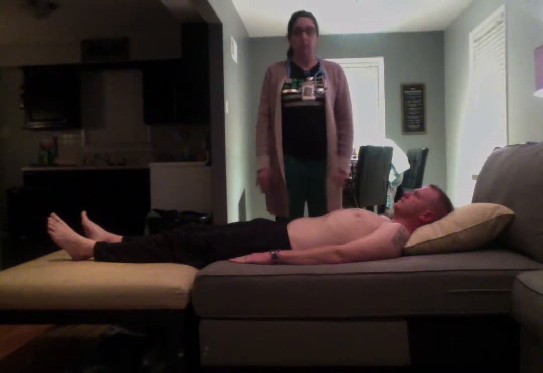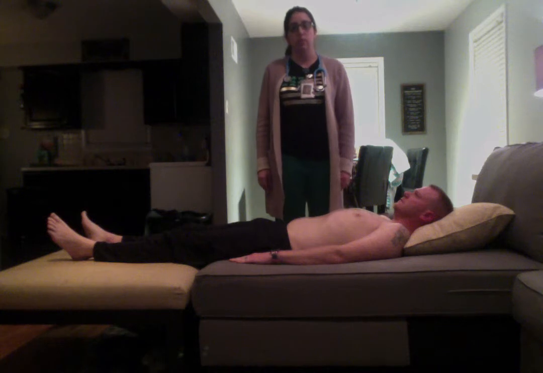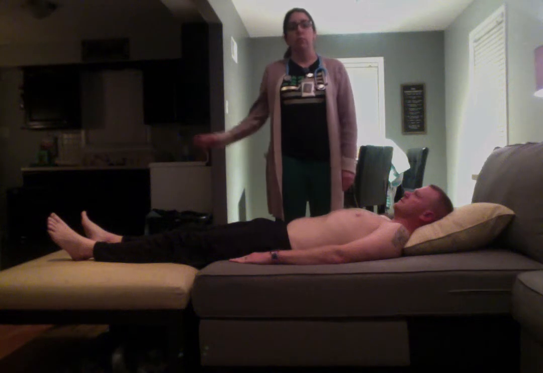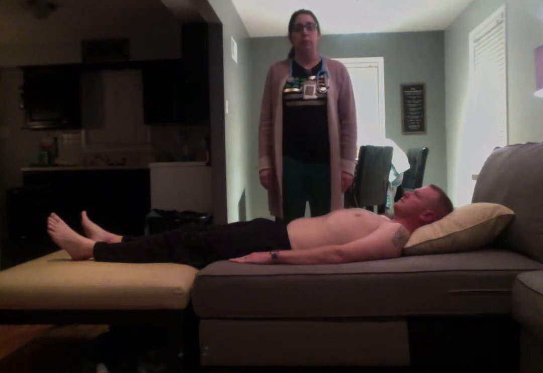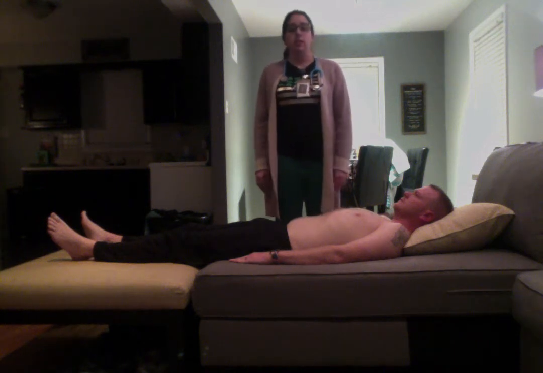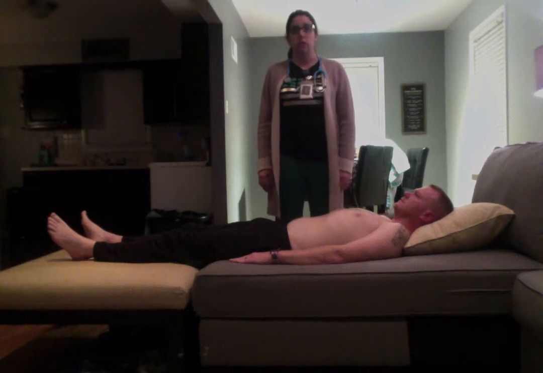So this is my patient Steve. He is a 31-year-old male who is in the office today with abdominal pain. When someone comes in with abdominal pain, you want them to lift their shirt enough for you to see their whole abdominal wall, or in this case we just went ahead and removed his shirt.